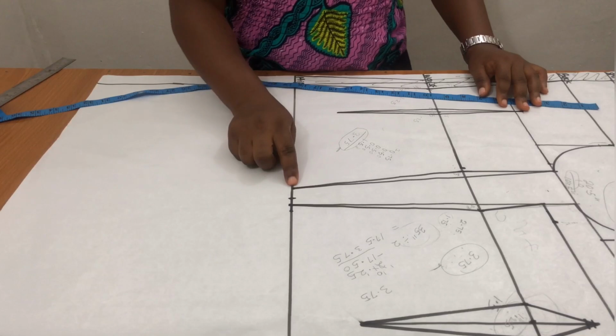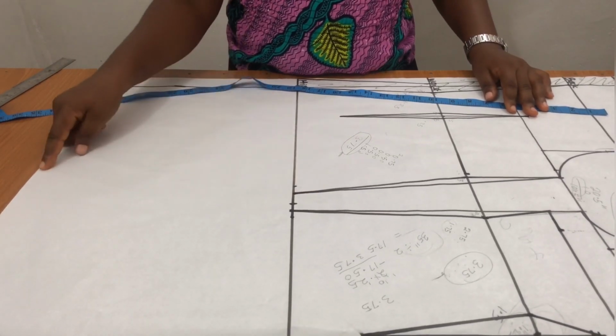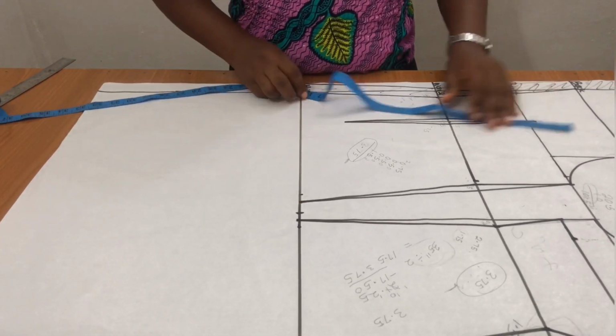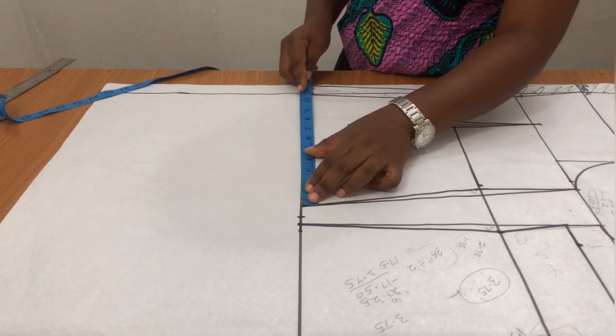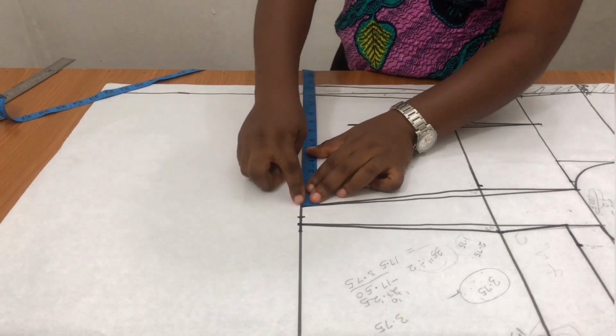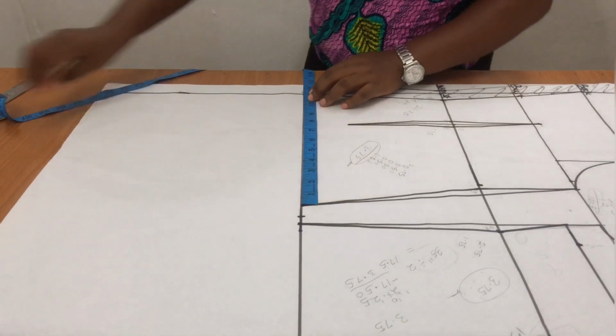Okay, then I'm going to be penciling this dress. Whatever measurement you have on the hip along this back line, place your measuring tape here. So from here to this point is 11.25.